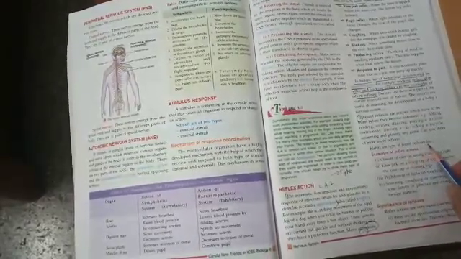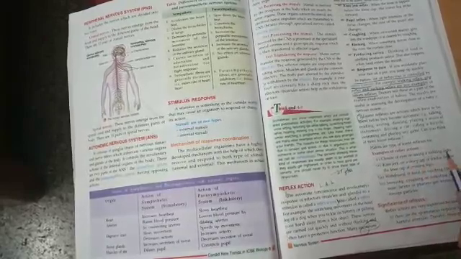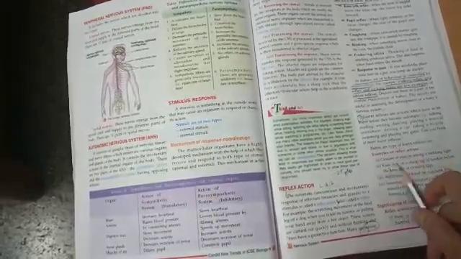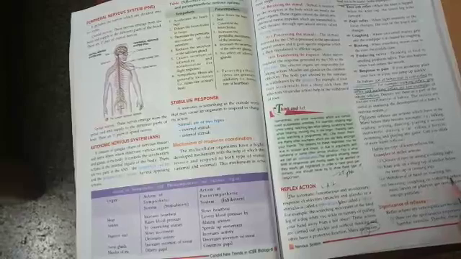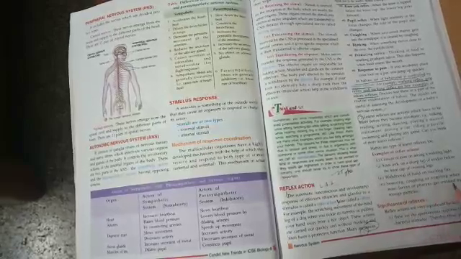Habits are a type of learned reflexes too. Examples they have given: closure of eyes on seeing a welding light. This is a reflex action. Knee jerk on a sharp tap of the tendon below the kneecap of crossed legs. This diagram is also given on the next page, where you can see it. Then withdrawal of hand on touching fire, sneezing, coughing, or vomiting when the nose, larynx, or pharynx gets irritated by a foreign particle. These are all the examples of reflexes combined that they have given, so that you can understand.